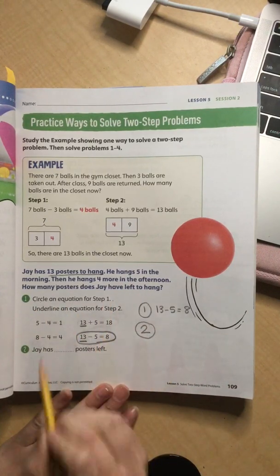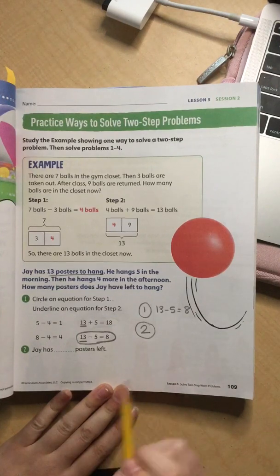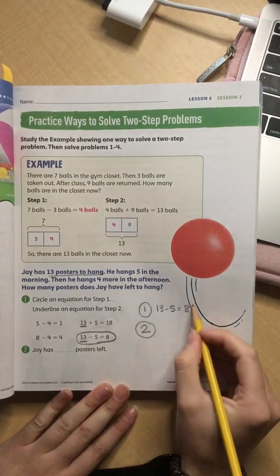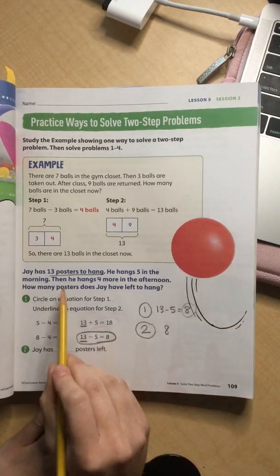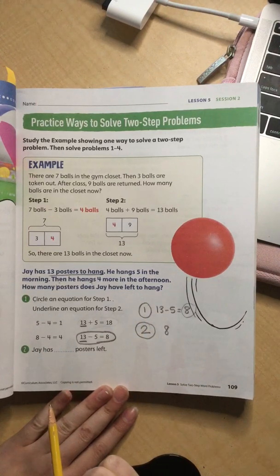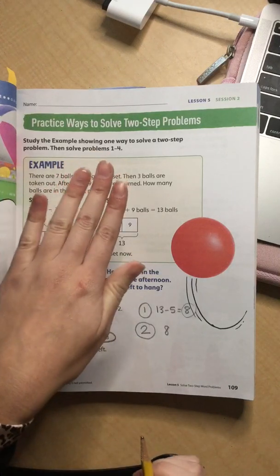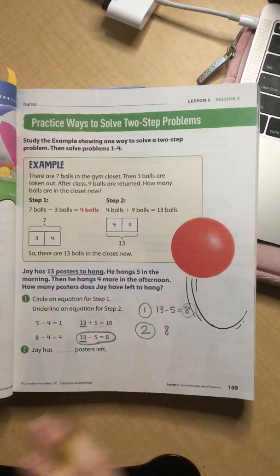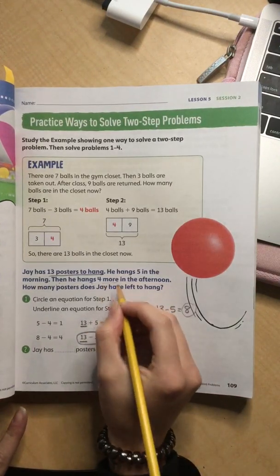So circle the equation for step 1. We circled it. Now it says underline the equation for step 2. When we do a step 2, we're always going to start with the answer that we had. So we have 8. And then it says, then he hangs 4 more in the afternoon. If he hung 4 more in the afternoon, we started with 13. He ended up hanging 5, so we took away 5. Then he hung 4 more. We're not adding.